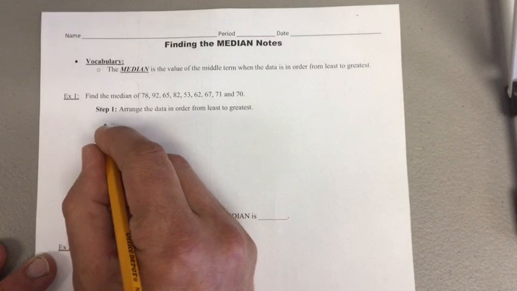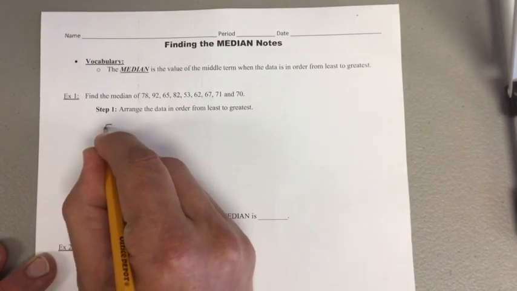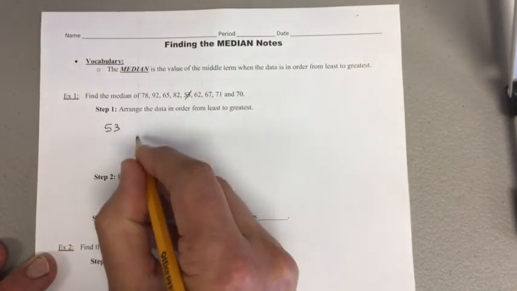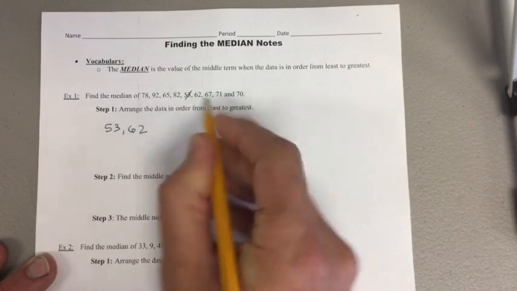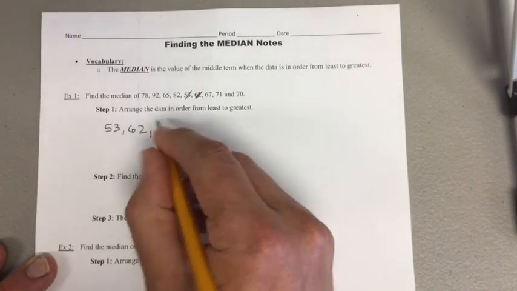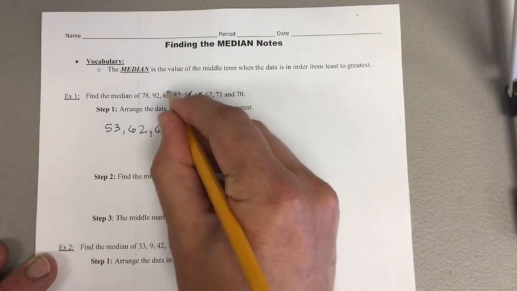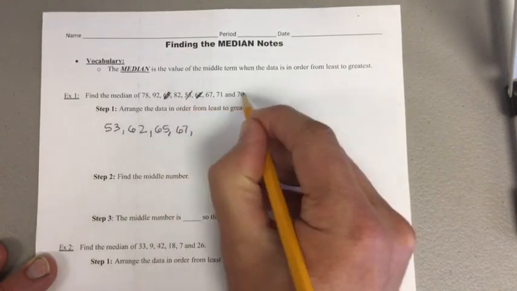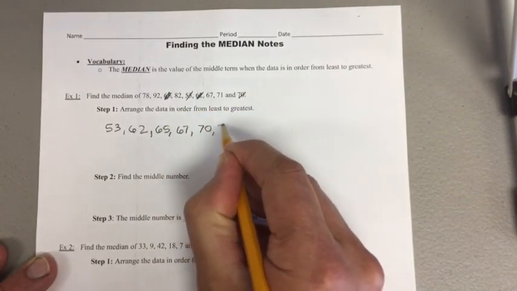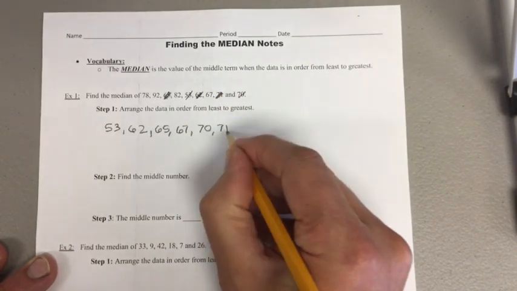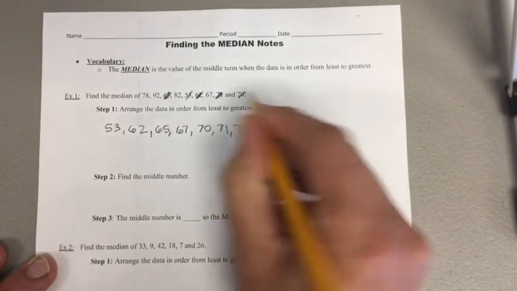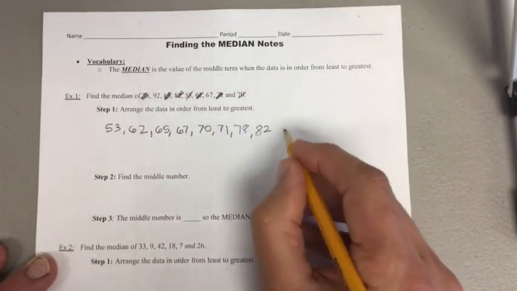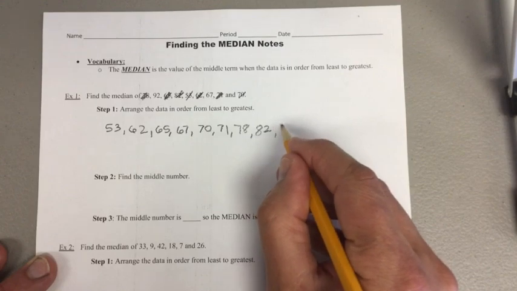In doing this, I will begin by picking off numbers and canceling them out as I write them down. 53 being the lowest value. Goodbye, 53. And then work my way: 62. I want to make sure I'm not missing any values as I go through this. 65, 67, 70, 71, 78, 82, and it looks like I have one left with 92.